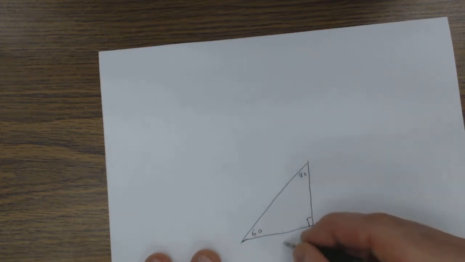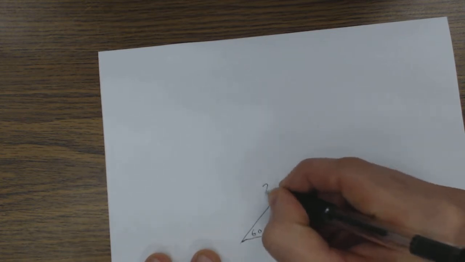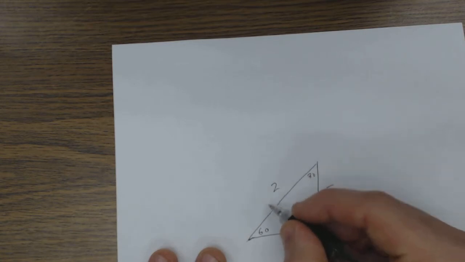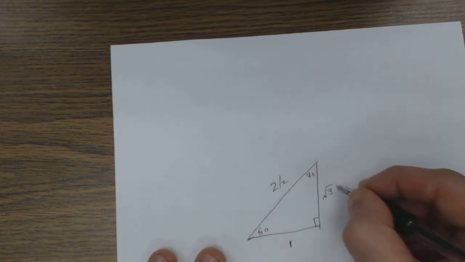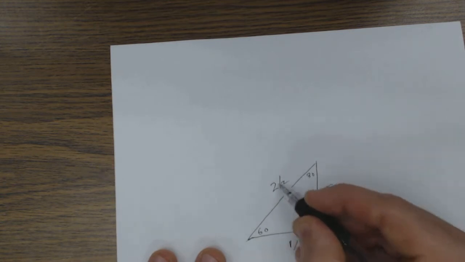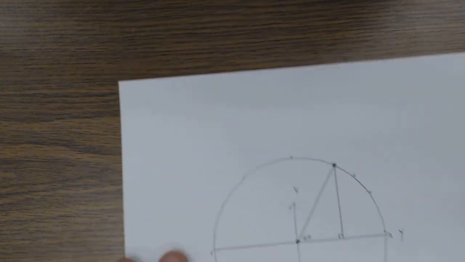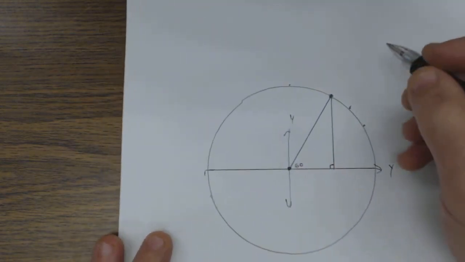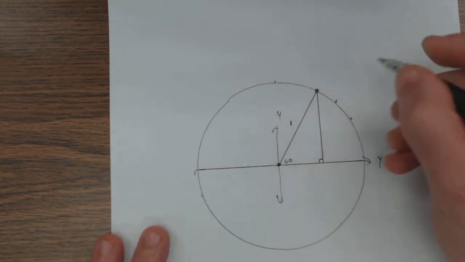We know that the short leg is 1, the long leg is square root of 3, and that the hypotenuse is 2. Well, the hypotenuse, the radius of the circle, is going to have to be 1. So we'll repeat the same process. Well, 2 divided by 2, that's 1. It's beautiful. Square root of 3 divided by 2, we'll just leave it as is. And 1 divided by 2 is 1/2. So going back now, in order for us to have a radius of 1, we divided everything by 2.